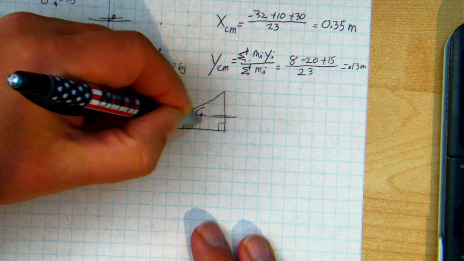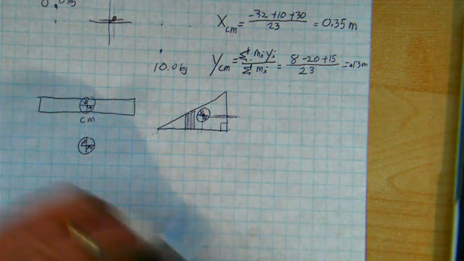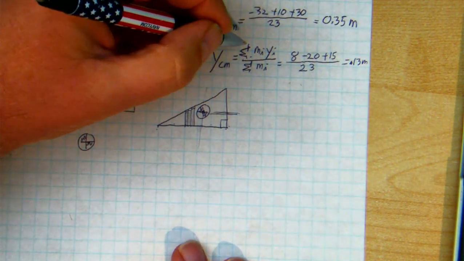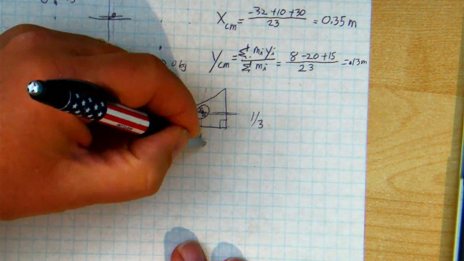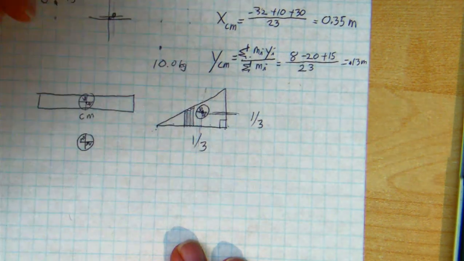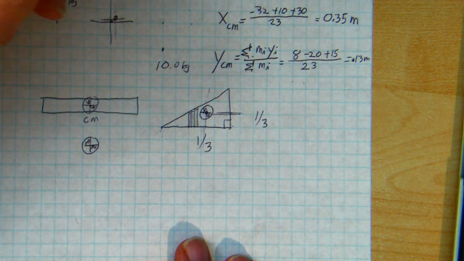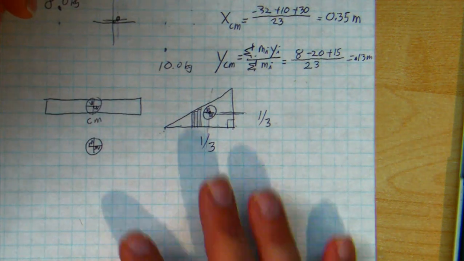So here is the location of the center of mass for a right triangle. Just something you might want to have in your tool of knowledge. So 1/3 of the distance along each leg, measured from the 90-degree angle, gives you the location of the center of mass if it's uniform thickness, uniform density material.